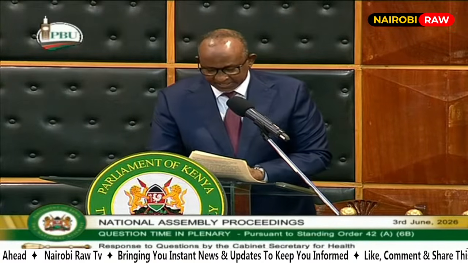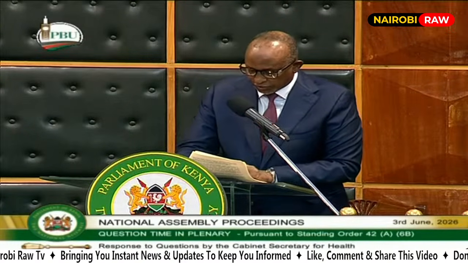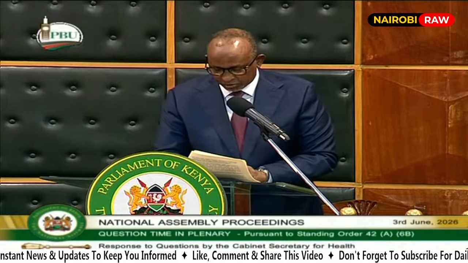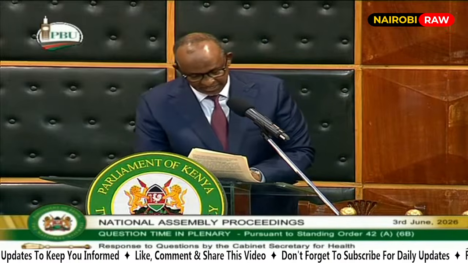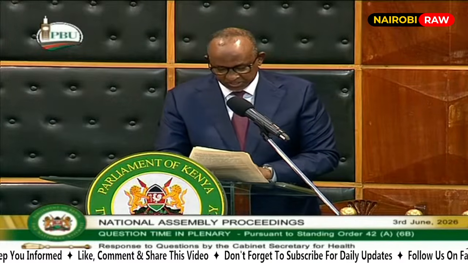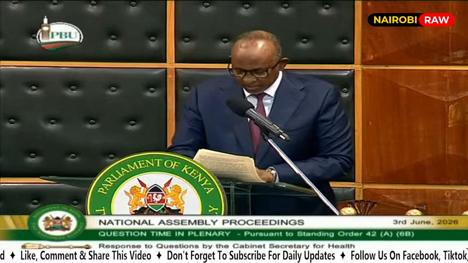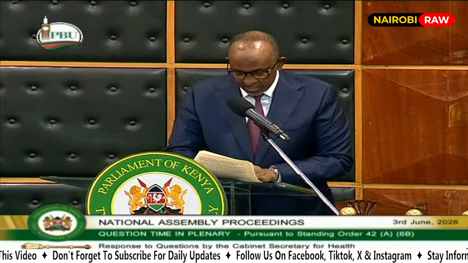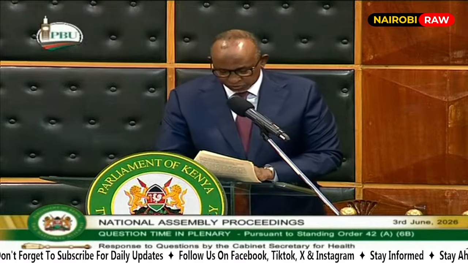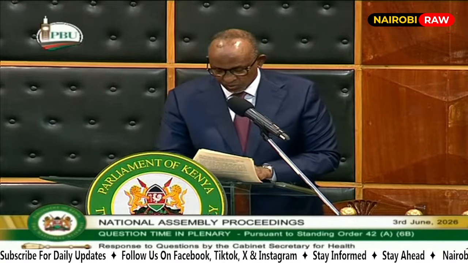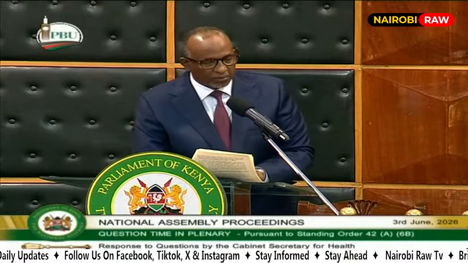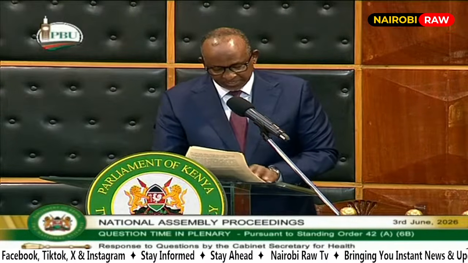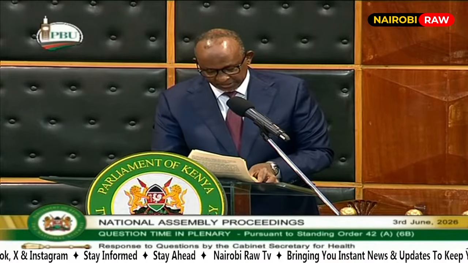Government has also enhanced screening at our 26 official points of entry, including our international airports and land border crossings. As of yesterday, 2nd June 2026, 71,243 travelers have been screened cumulatively, including the 2,506 travelers who were screened in the last 24 hours. Screening focuses particularly on travelers from the affected countries and high-risk travel routes.